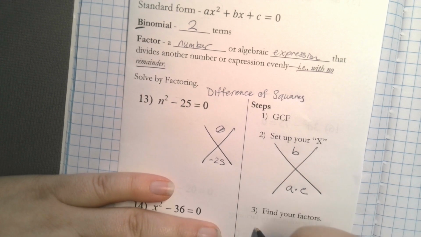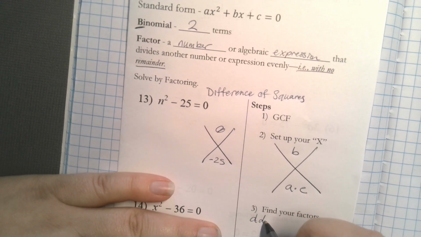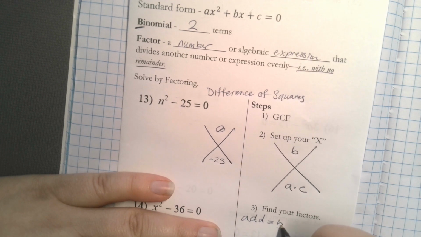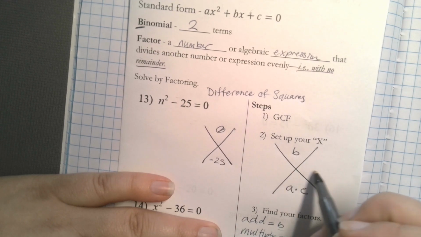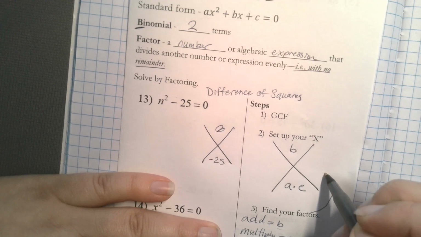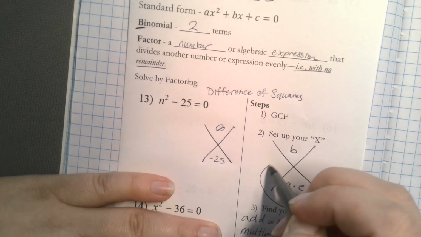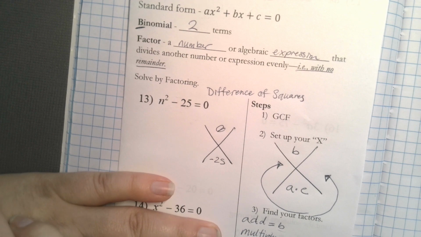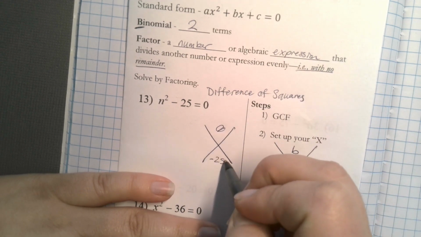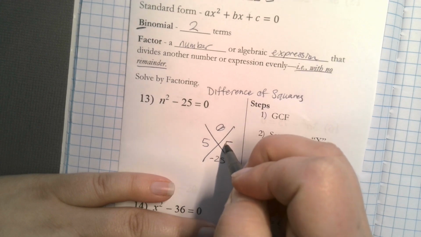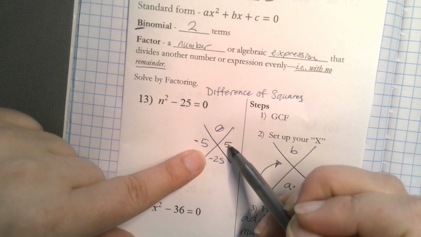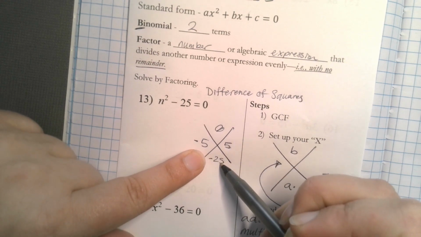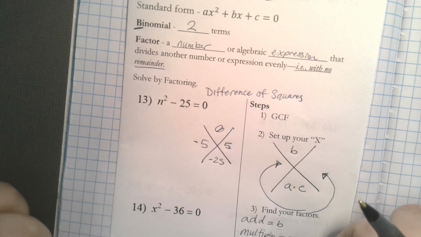Now, to find our factors, we need them to add to B and multiply to A times C. So these 2 numbers are going to be your factors. So you're going to draw an arrow right here to remind yourself. These are going to be your factors. So the only way to multiply to 25 is 5 and 5. Now since it's negative, one of these has to be negative. So that these multiply to negative 25 and they add to 0.